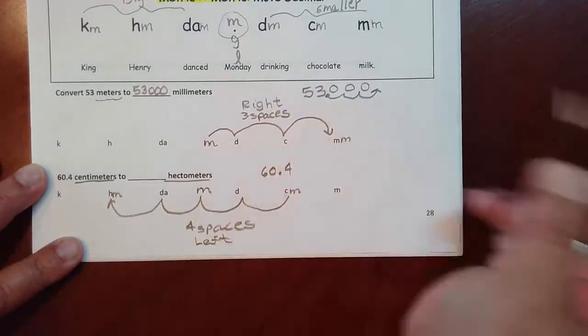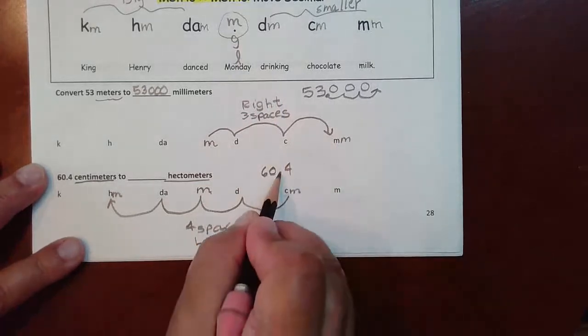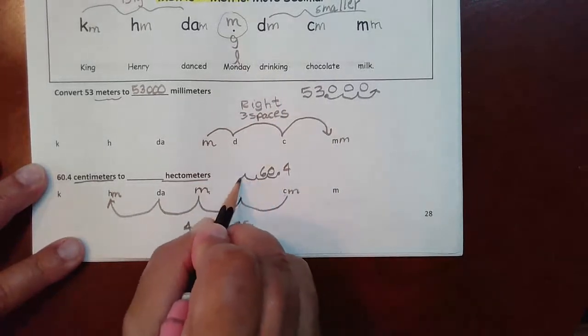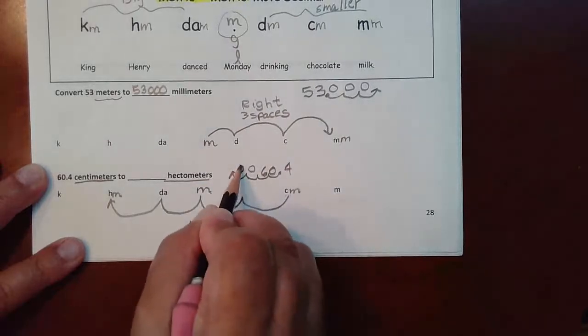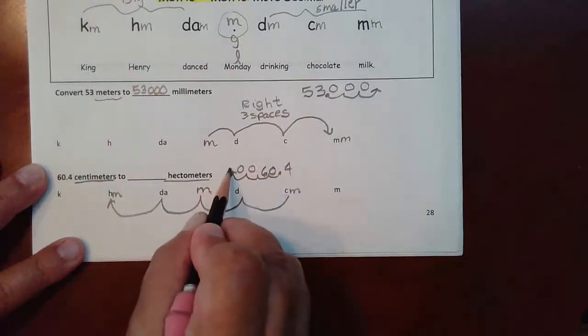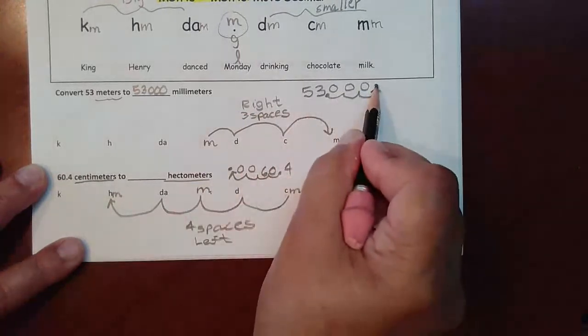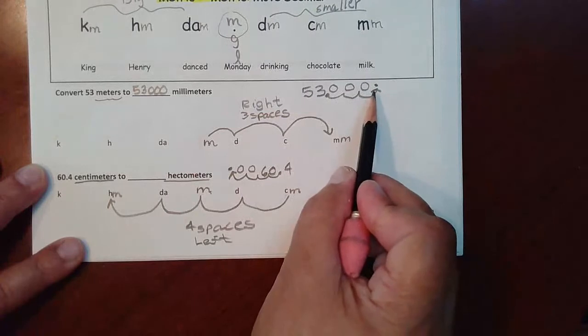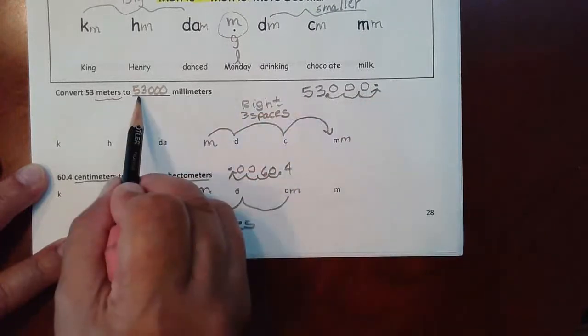And so that's which way I moved the decimal. But in this problem, I moved 4 spaces left, so I'm going to go 1, 2, 3, 4. Any blank spots get filled in with zeros, and what you're moving is the decimal. Like here, I was moving the decimal all the way to the end. But when it's at the end, you need not state it in your answer. That's why I did not state it in this answer.